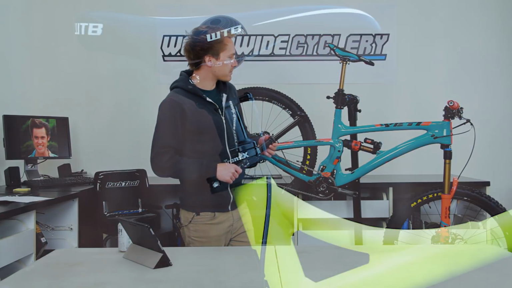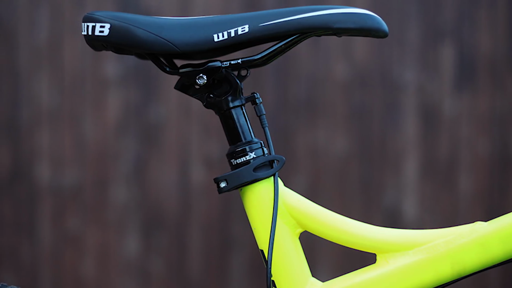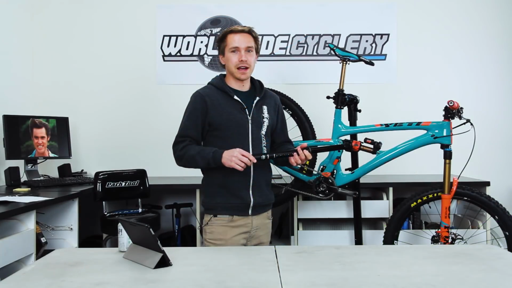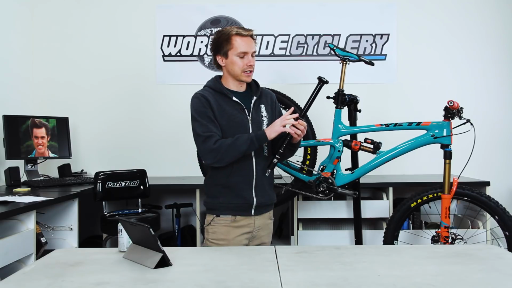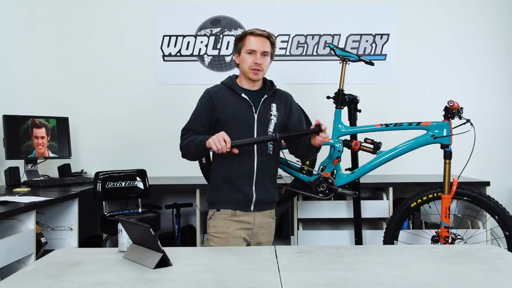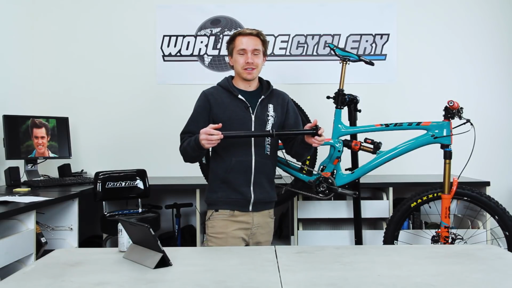A lot of bikes these days have what they call internal or stealth routing for dropper posts. Some of the older ones might not, and you might need the external one where the cable is going to connect to something right here, connect up here. So seat post diameter and cable routing, those are the two simple parts.